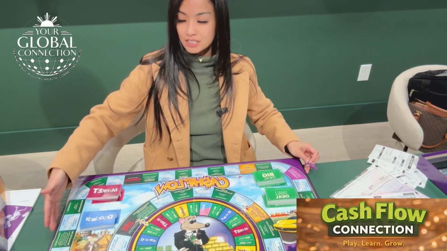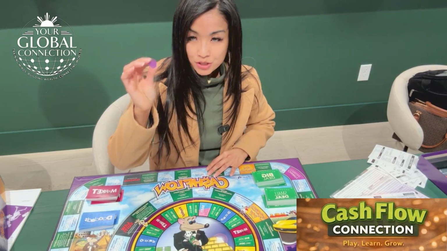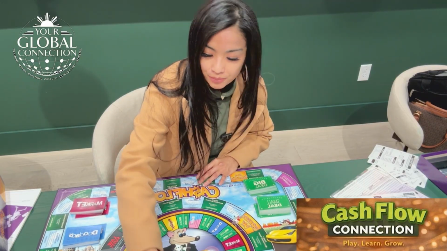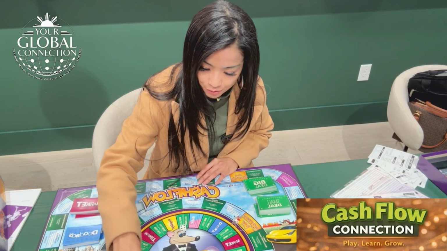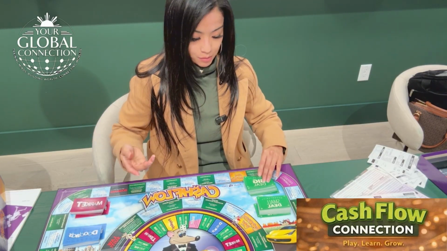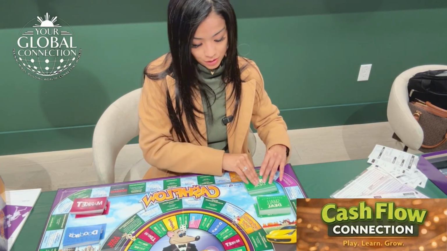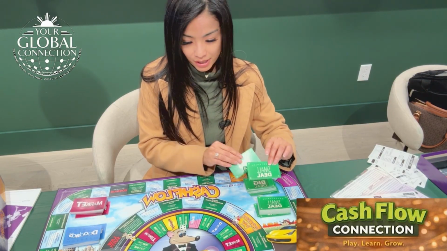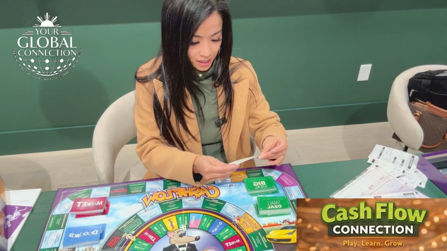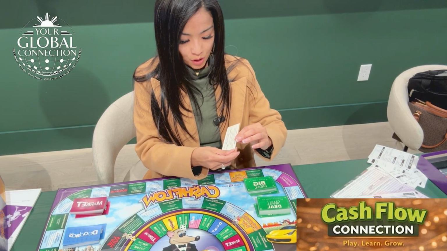So my cheese is right here, and you would always start with this one. Roll the dice, 4, and you move 1, 2, 3, 4, and then you get a big deal. You could pick whether it's a big or a small deal, right? Today I'll be picking a small deal.